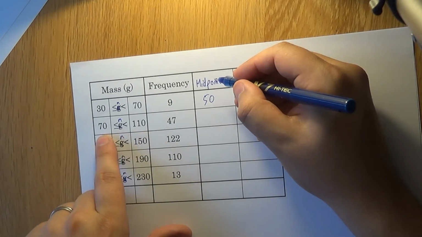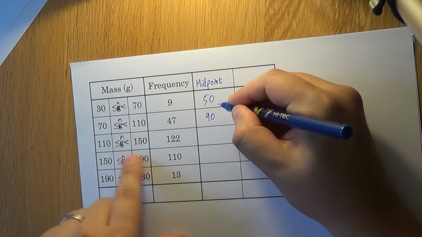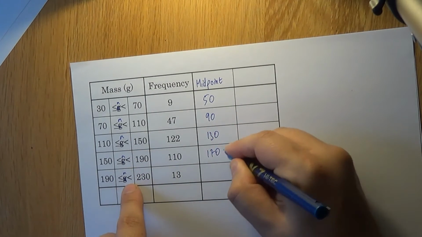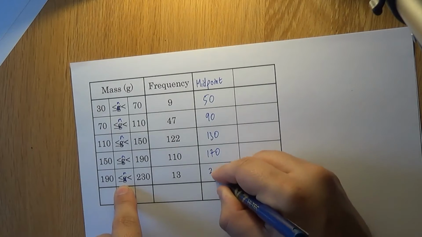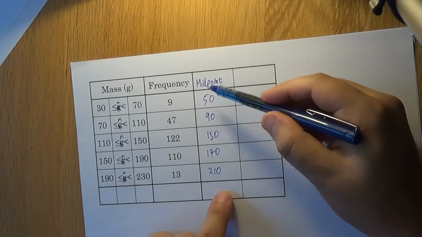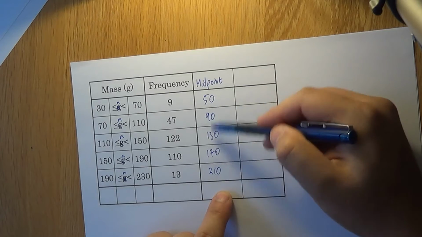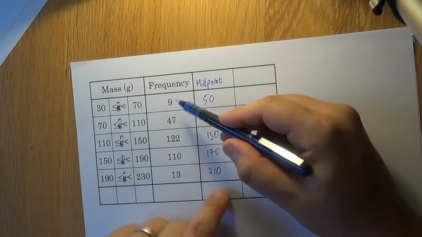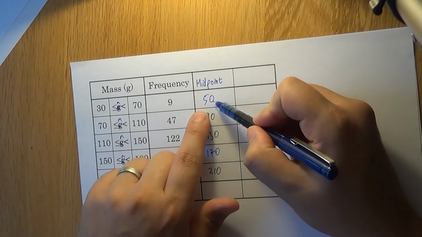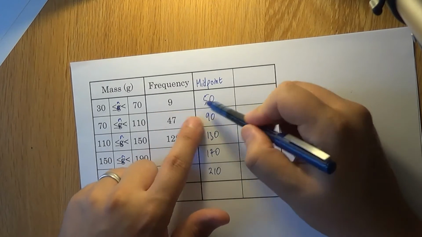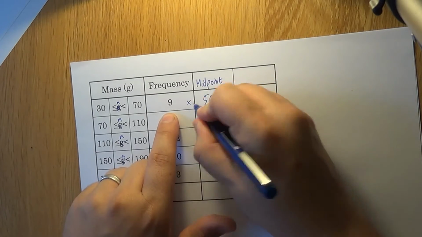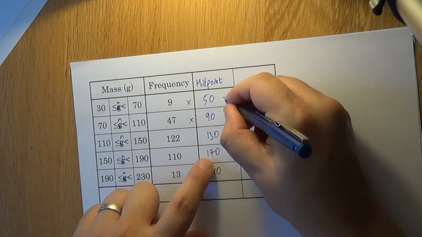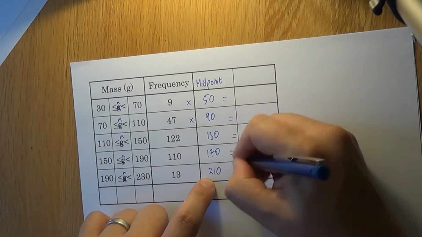So between 70 and 110, the midpoint is 90. Between 110 and 150, it's 130. This is going to be 170, and this is going to be 210. So those are the middle masses of each of these ranges. Now, just like with a frequency table, because there are 9 of these, each of which we're now saying had a mass of 50 grams, the total mass of these 9 apples is 9 times 50. And the total mass of these 47 apples is 47 times 90. So these all just get multiplied across.